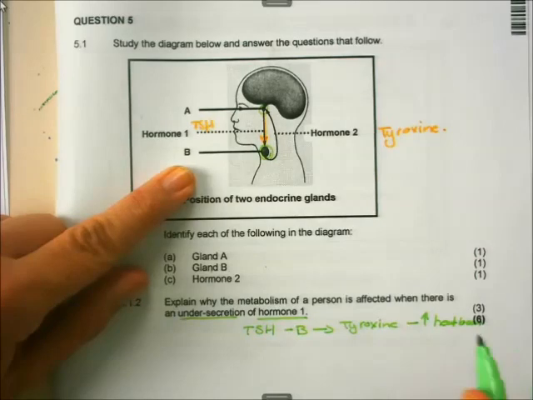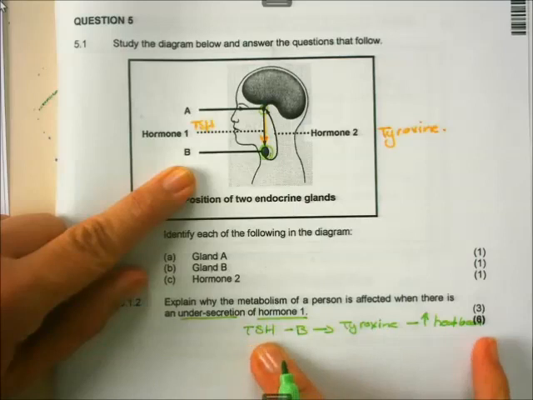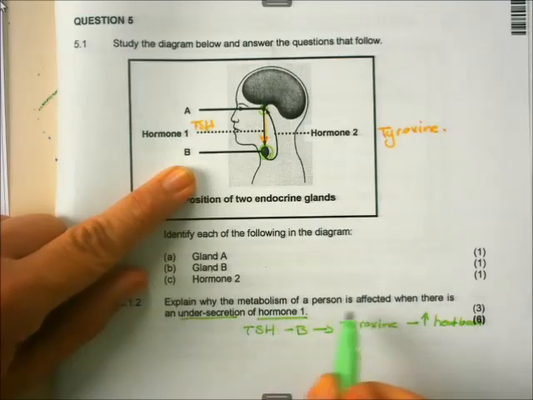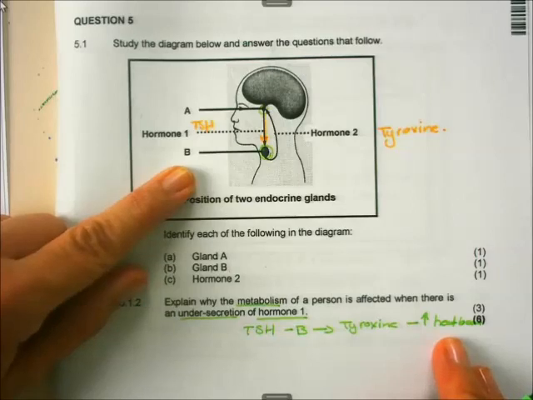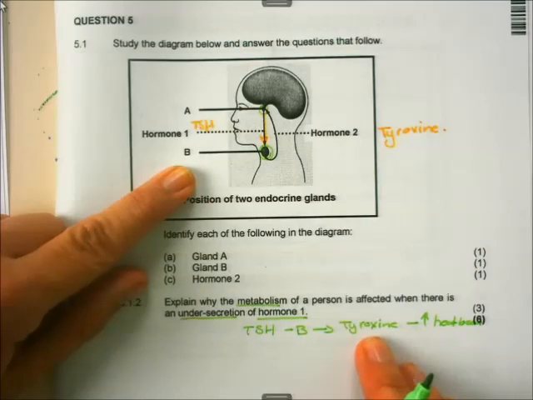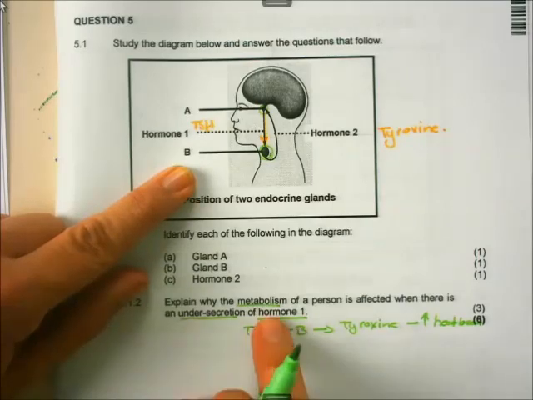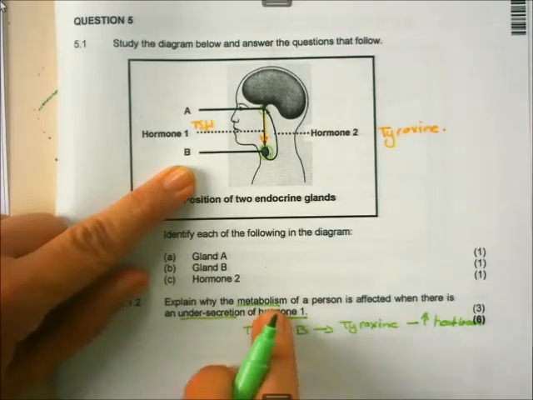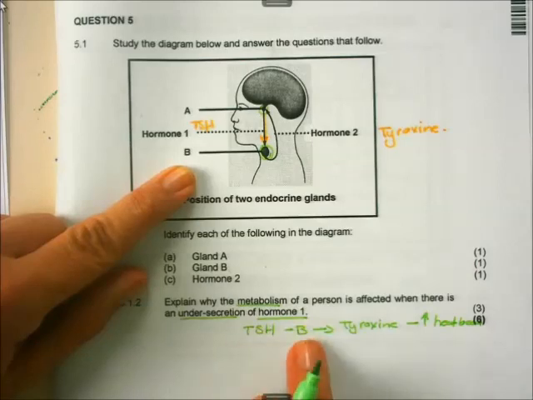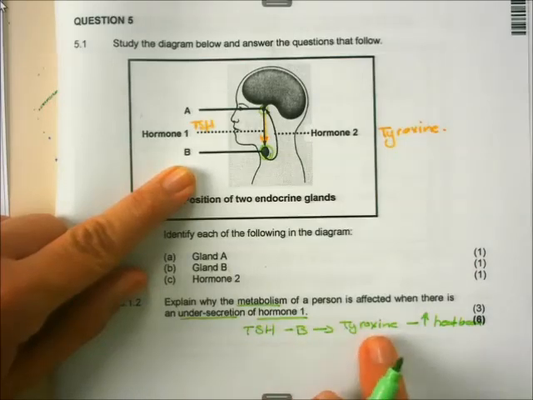If there is under secretion of TSH, the metabolism will be affected. There will be less thyroxine, so the metabolism will decrease, because TSH stimulates the thyroid to produce thyroxine, and thyroxine has an influence on the heartbeat.